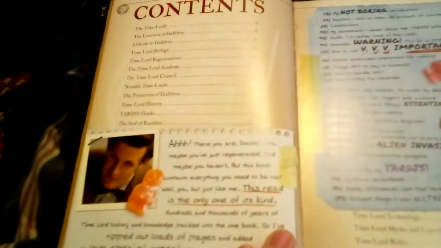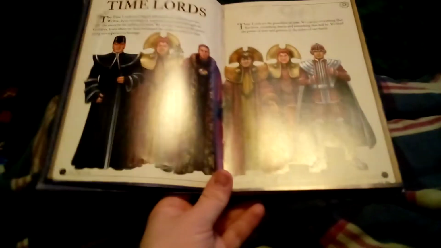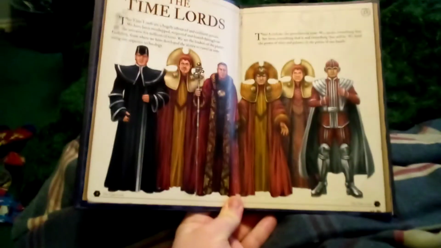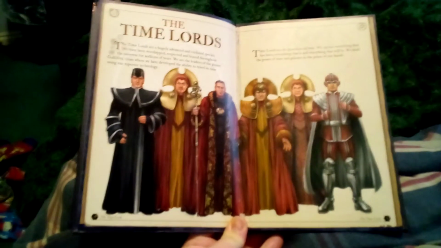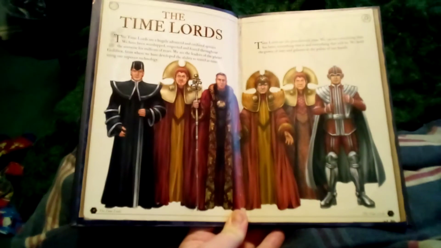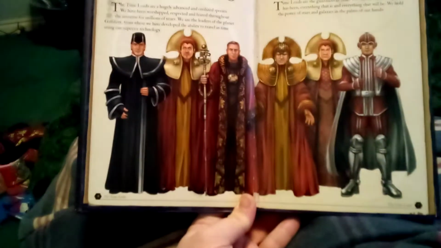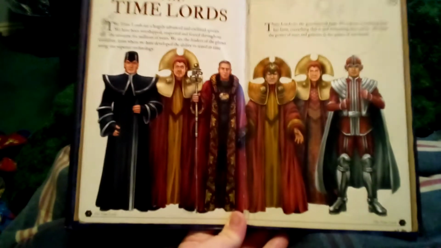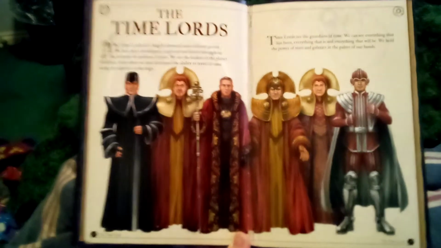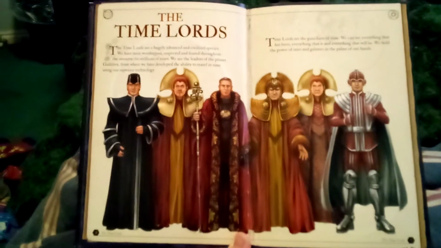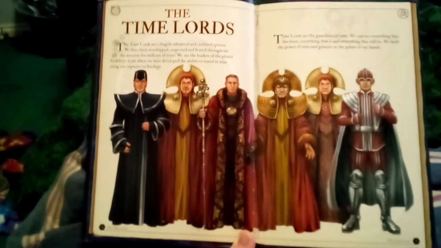These are all the contents. And this is the way that the Time Lords look throughout the ages. So you'll notice that the guy with the staff, and if you can see it, the little bit of silver hand gauntlet, that guy looks similar to Rassilon, who is probably the head or the leader of Gallifrey.